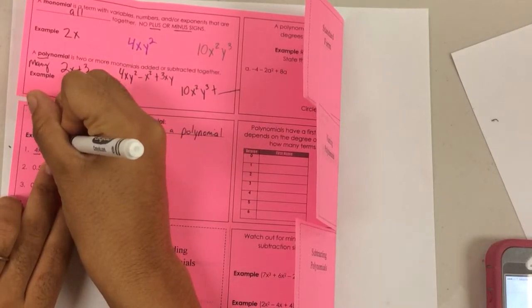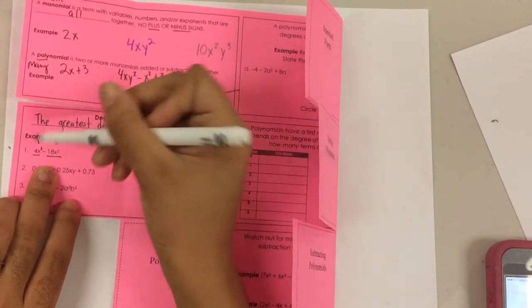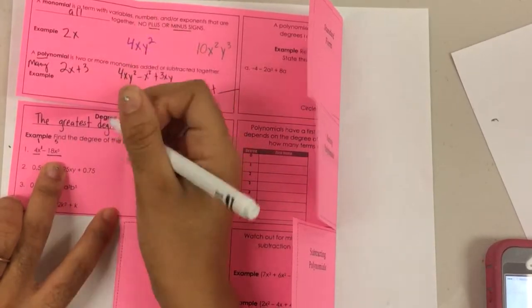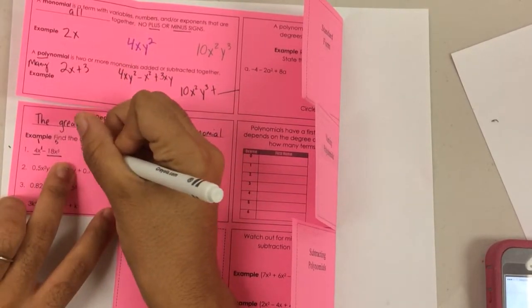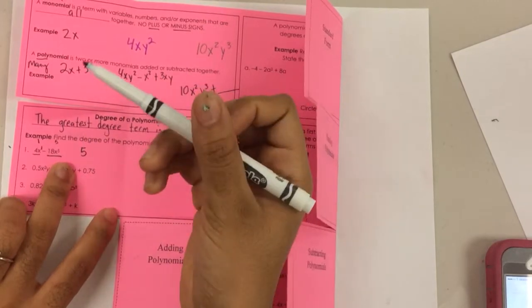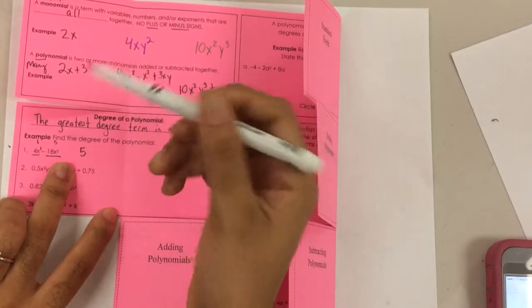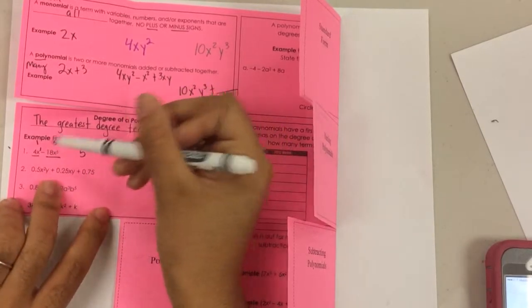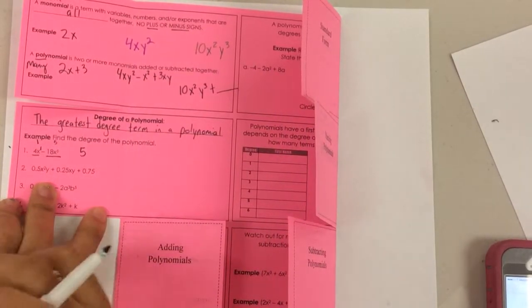This one has a degree of 5 because 5 is the largest exponent. So which term has the largest degree, the greatest degree? The greatest degree is 5. So if I was to ask, find the degree or what is the degree of this polynomial, you would say 5 because 5 is the largest exponent.